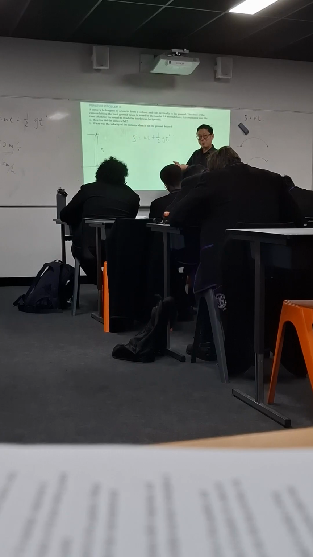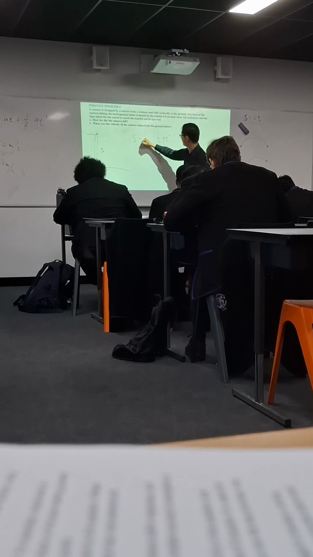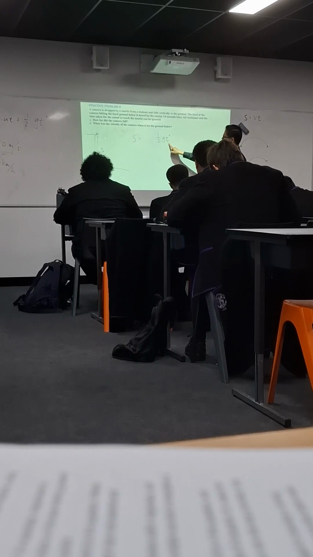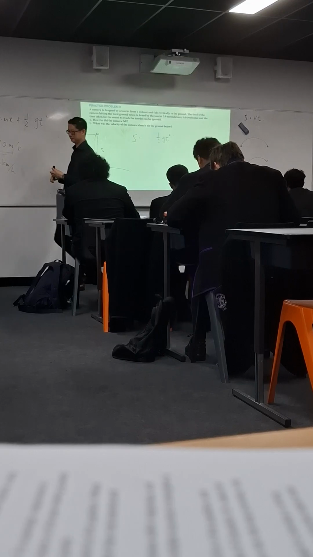So the starting speed has to be 0. Therefore, this formula is like this. Okay, so I have the time. I have the gravity. Can I find the S? Of course you can.